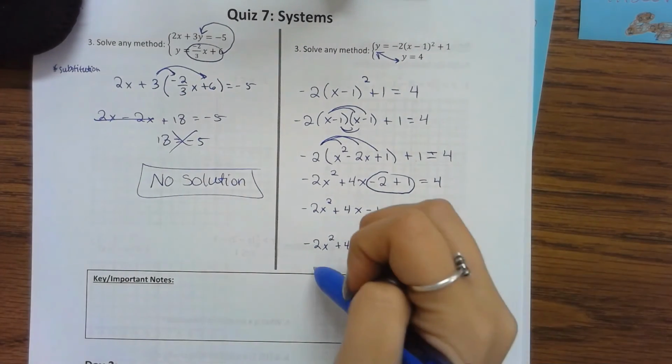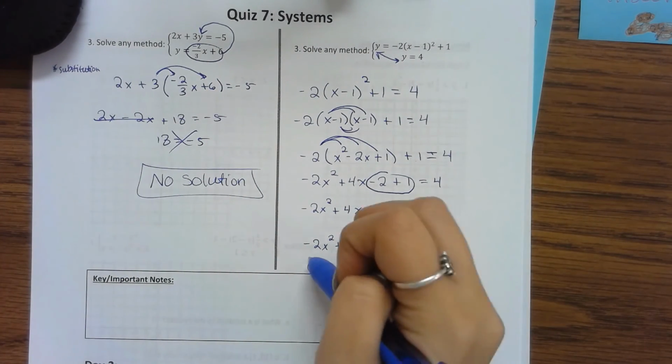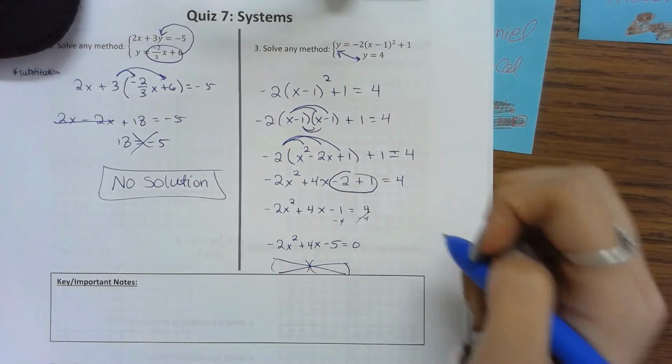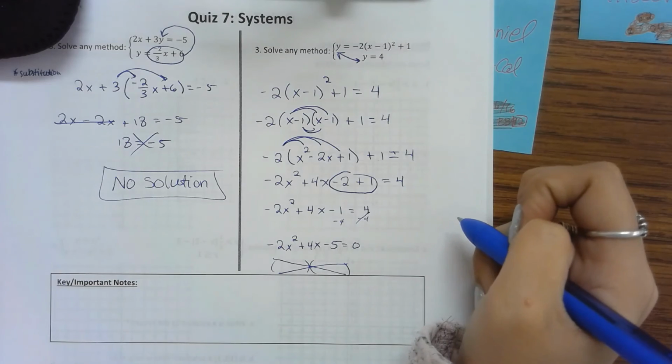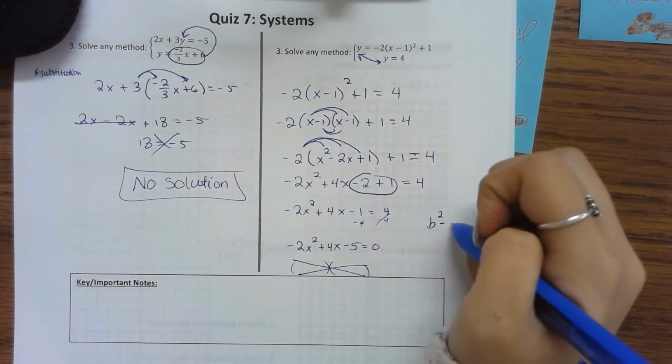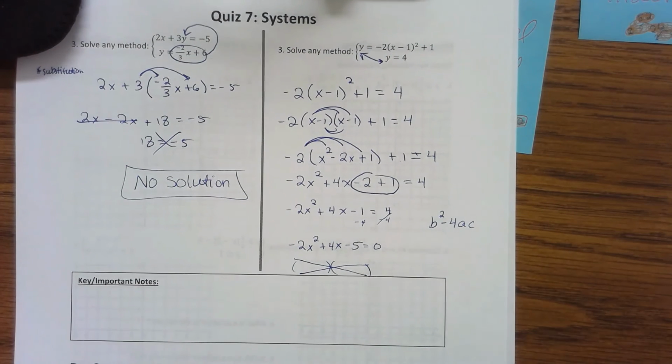Now I'm going to save you the trouble. If I try to factor it, it's not possible, which means we're going to have to try and either do the quadratic formula, or I'm going to see if it's even possible, I'm going to try and do the discriminant. If I take the discriminant, it's going to tell me how many x-intercepts we should have.